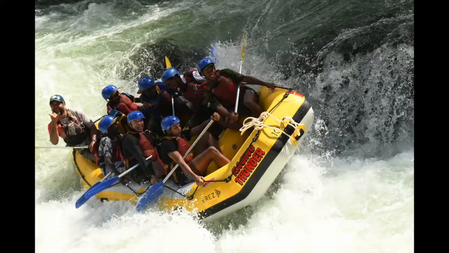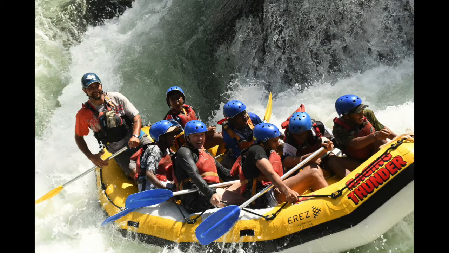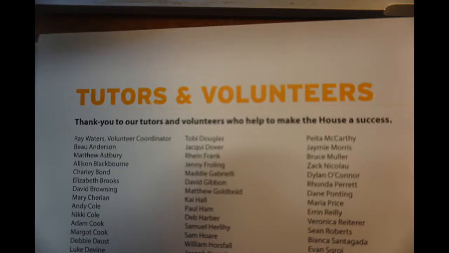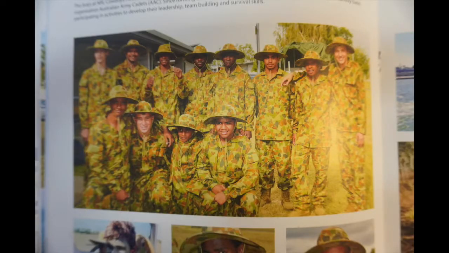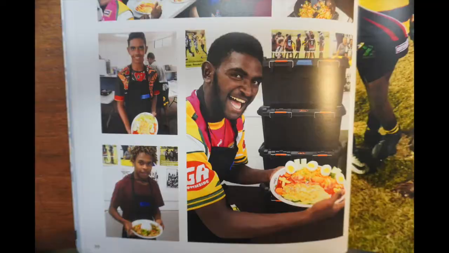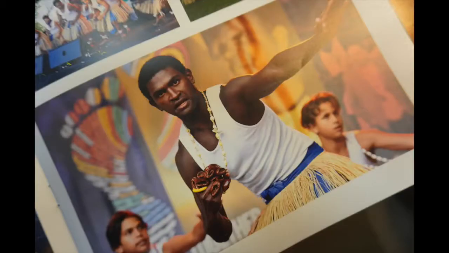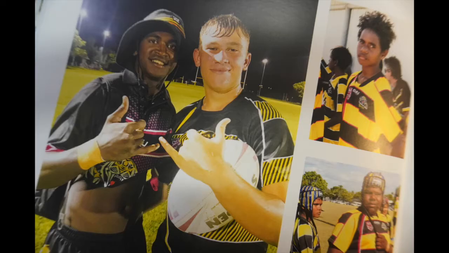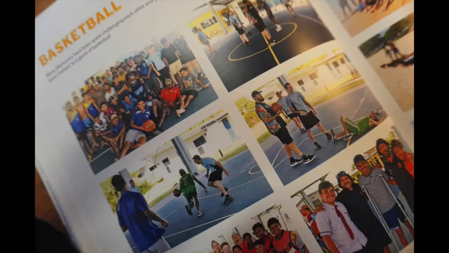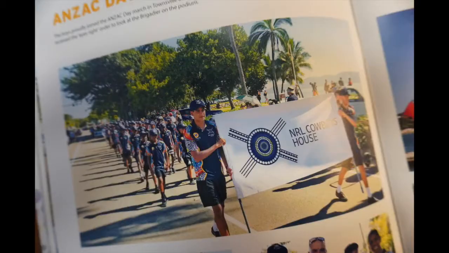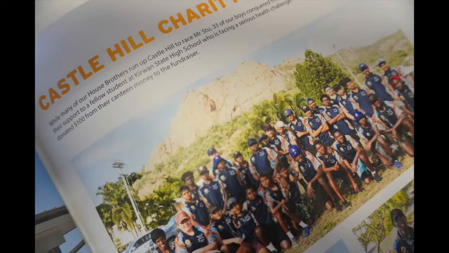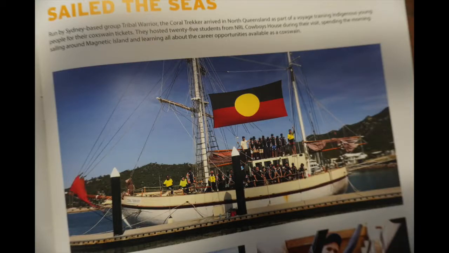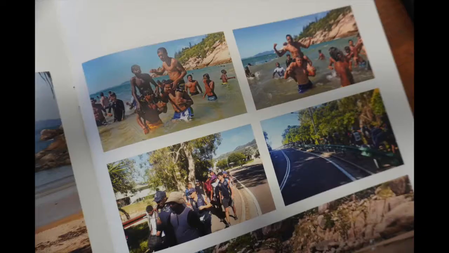So looking at the different programs that NRL Cowboys House offer, you've got educational programs such as their homework and tutoring program, where over 40 people are involved in tutoring students. You've got the development programs such as Army Cadets and Eat, Cook and Live. Then you've got cultural programs such as Dream Time at the G, reconciliation programs, the Reconciliation Cruise and Deadly Ditch. And then you've got sport such as sport development programs, rugby and basketball, community engagement, the Veterans Motorcycle Visit, Anzac Day March, and then arts, visit to the theatre and other art programs, and excursions, sailing in the Coral Trekker, the Magnetic Island Visit, etc.